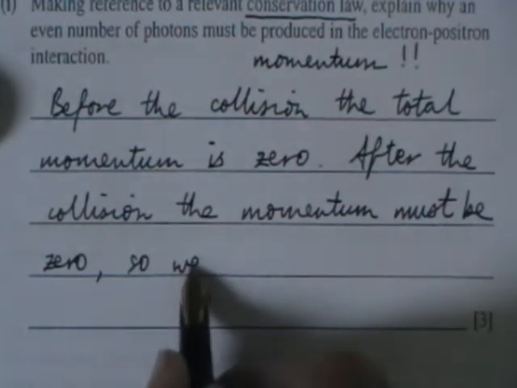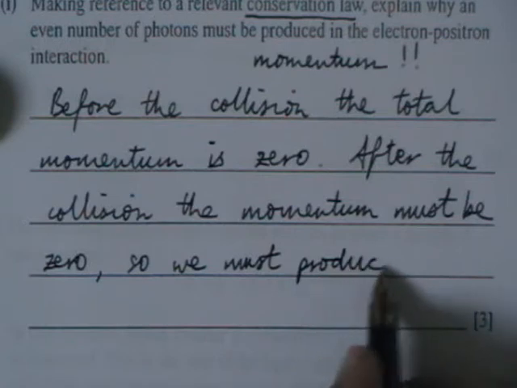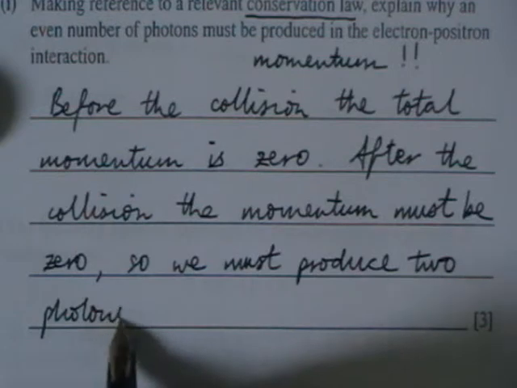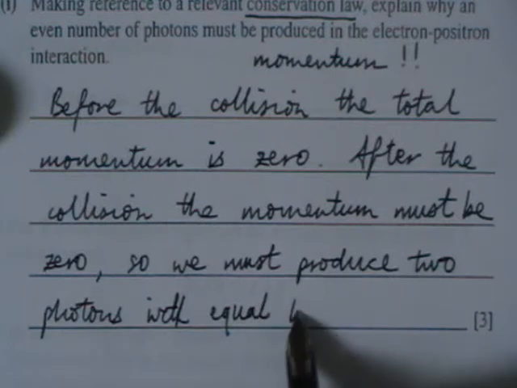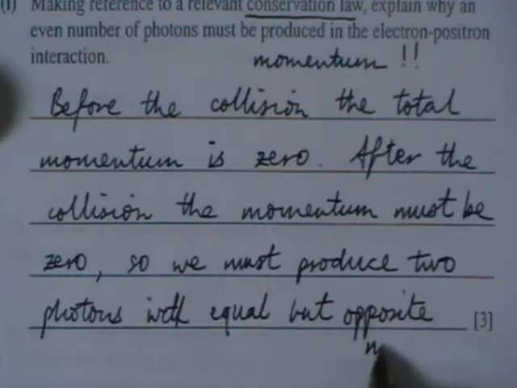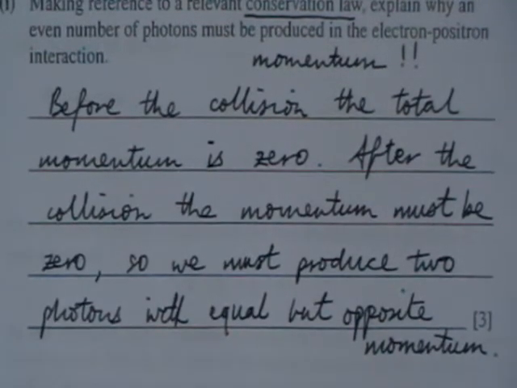So we must produce 2 photons with equal but opposite momentum. So 1 photon moves to the left, 1 photon moves to the right. Same speed, same mass, same momentum, but in opposite directions. Therefore momentum is still conserved.